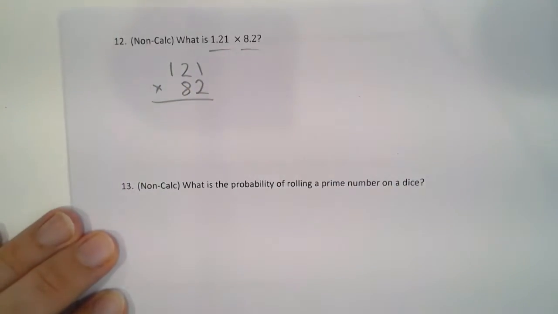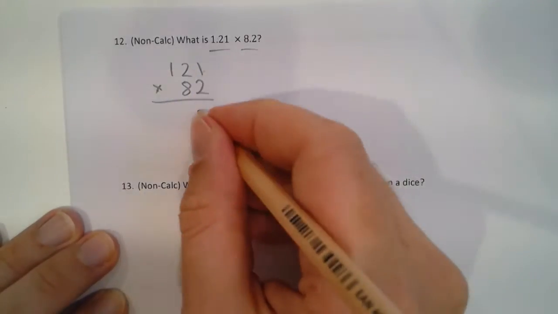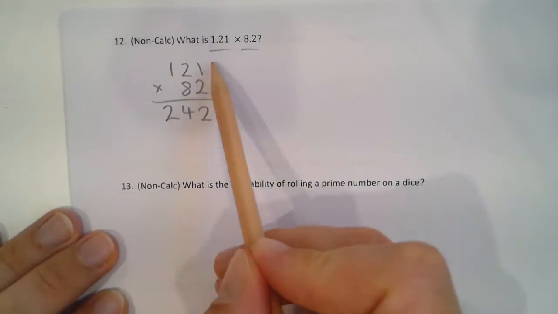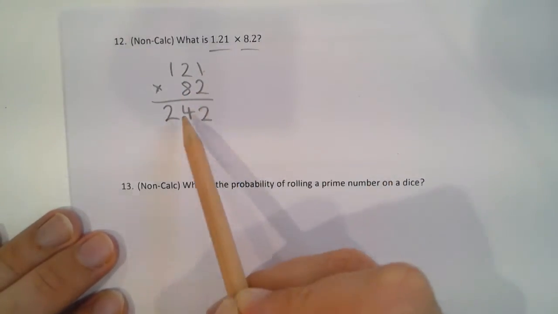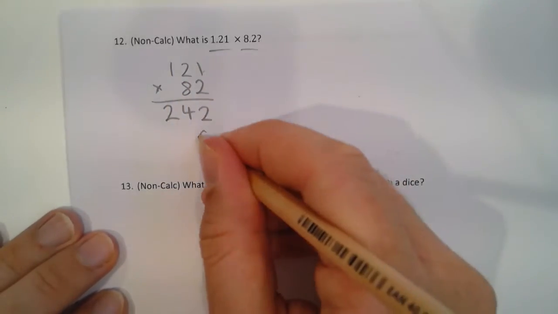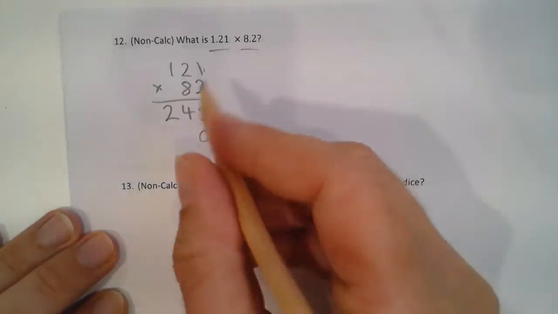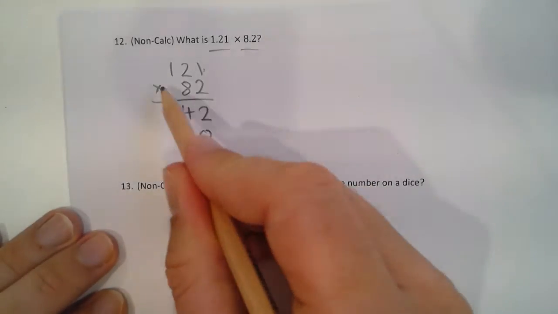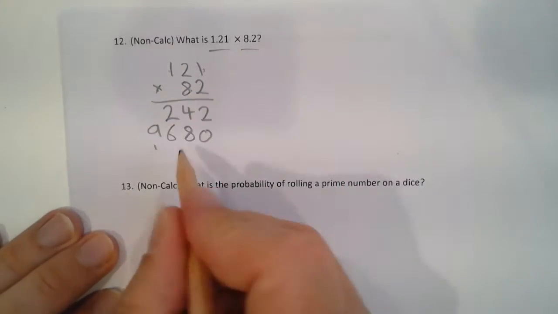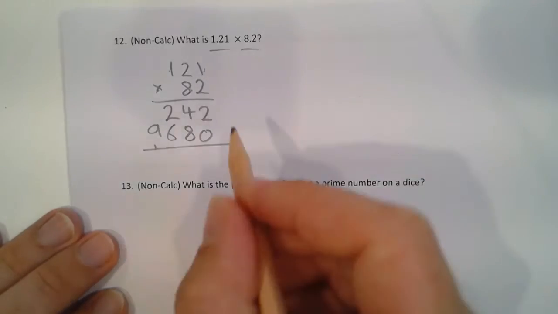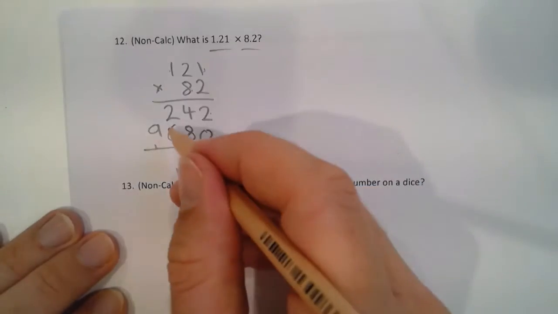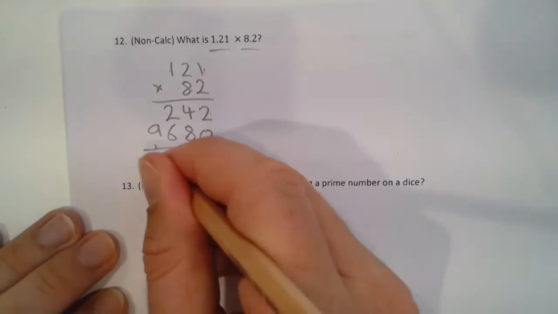So let's do it like this. 1 times 2 is 2, 2 times 2 is 4, 1 times 2 is 2. What I did is I multiplied the top row by the unit, 1 at a time. Now we're going to multiply the top row by the 10, so we need to add a 0 in. 1 times 8 is 8, 2 times 8 is 16, and 1 times 8 is 8, plus the 1 is 9. We can then add down. 2 plus 0 is 2, 4 plus 8 is 12, 6 plus 2 is 8, plus the 1 is 9, and we bring down the 9.